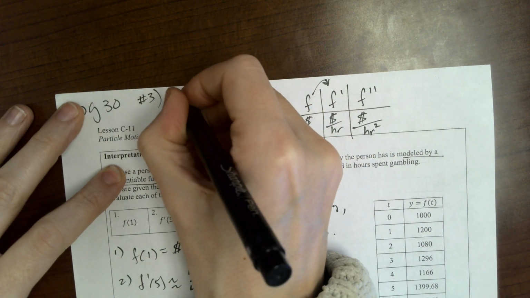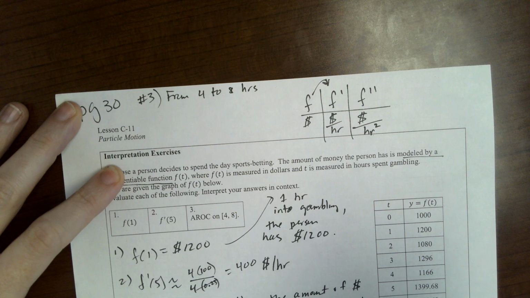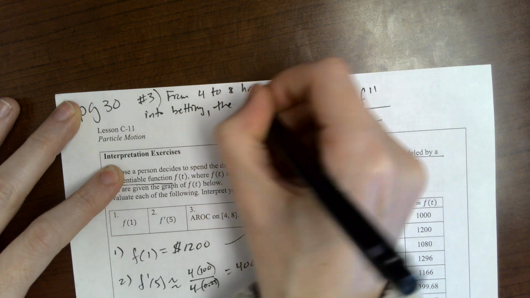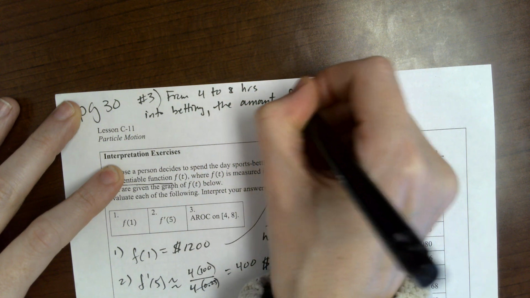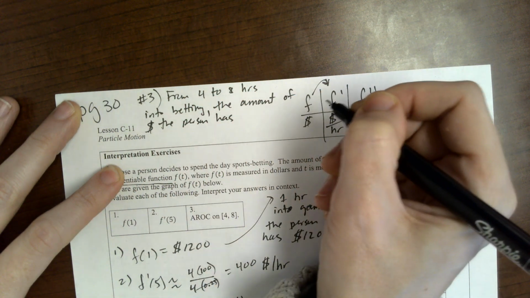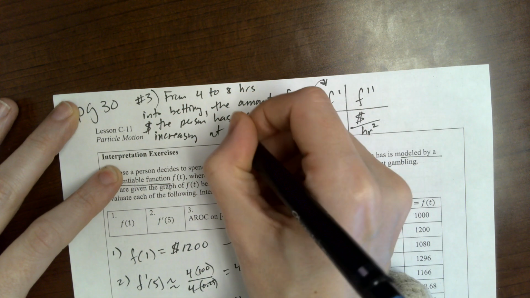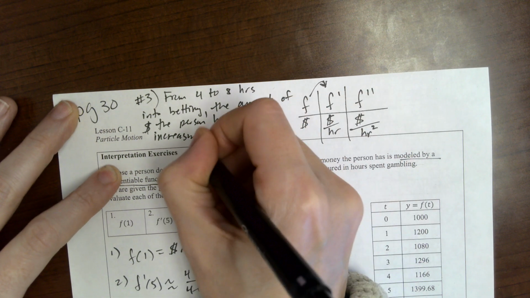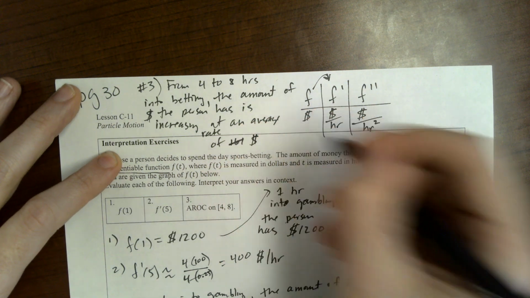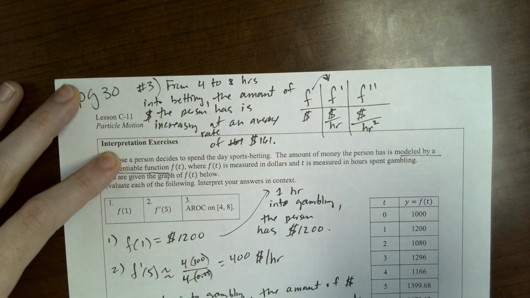Okay, from 4 to 8 hours into betting, the amount of money the person has is increasing at an average rate of 162.